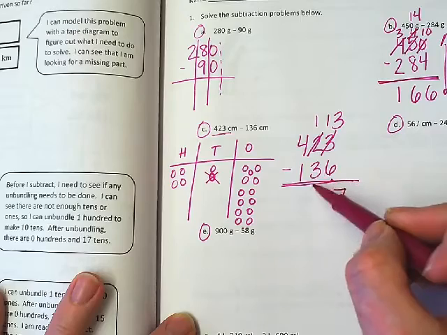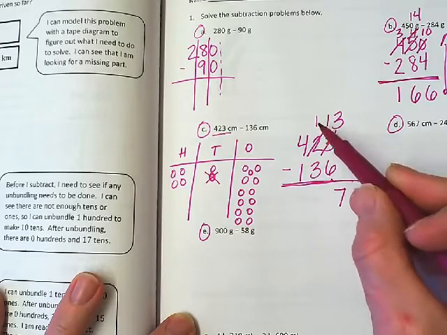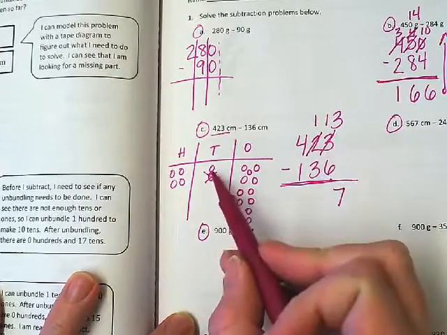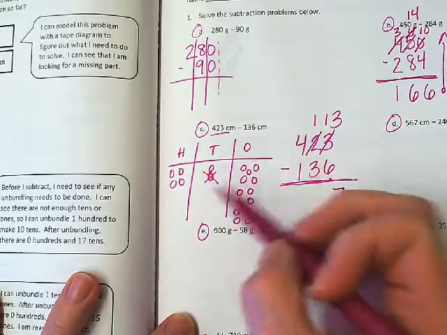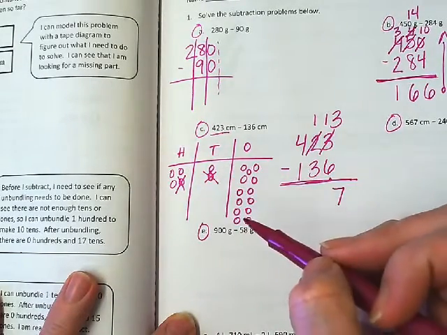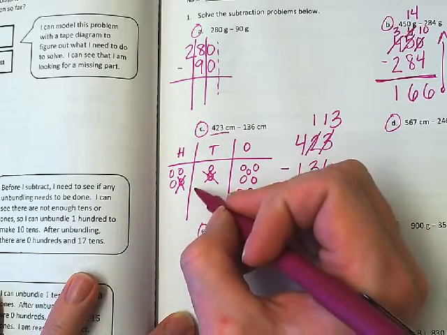1 minus 3. 3's on the floor. More on the floor. Go next door. See, I can't take 3 away. I only have 1 left. We're going to go over here. We're going to cross out 100. How many 10s make 100? 10 10s. Good.